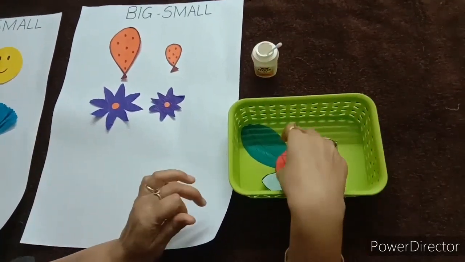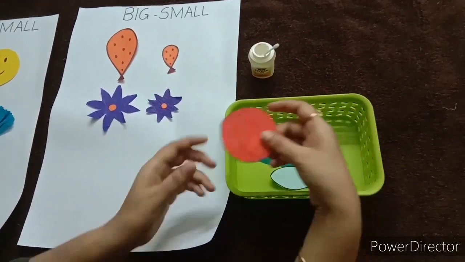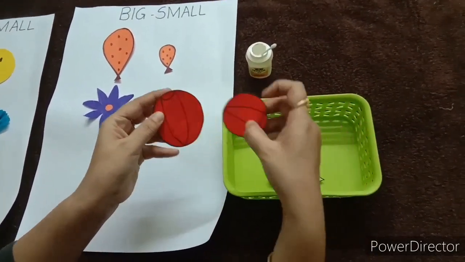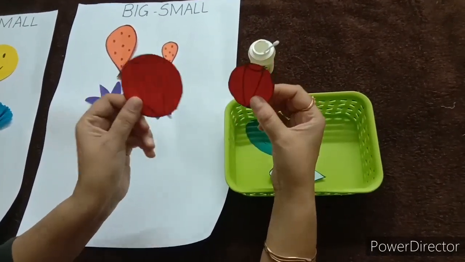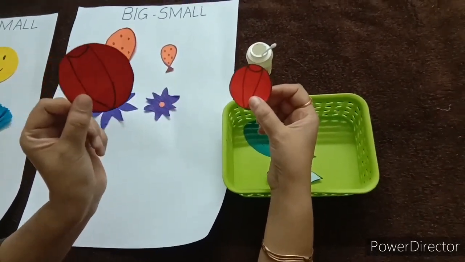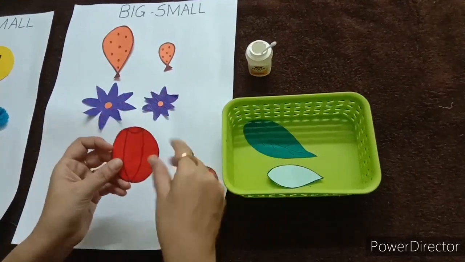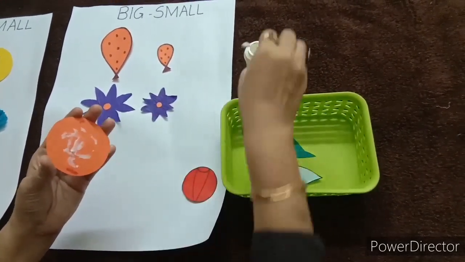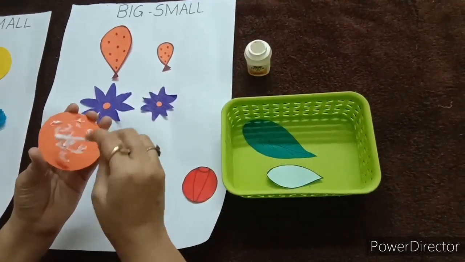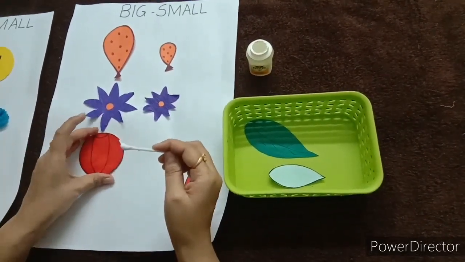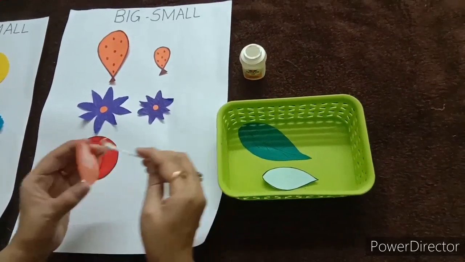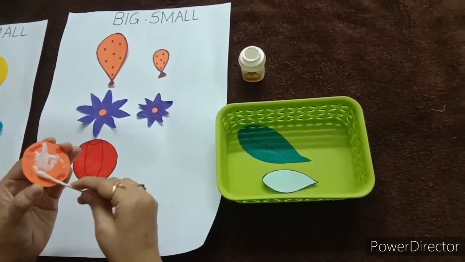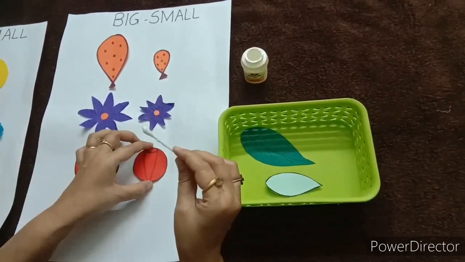Okay, now, oh wow, what is this? These are balls. Big ball and small ball. Let's stick them. Big ball, and next to the big ball we will stick a small ball.